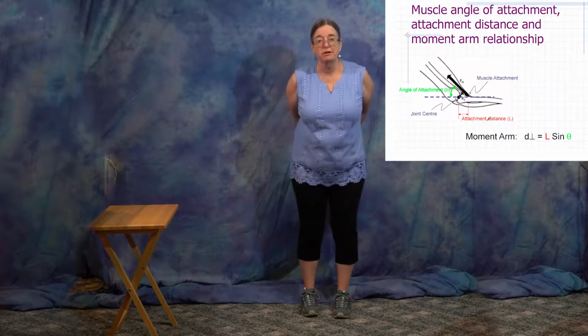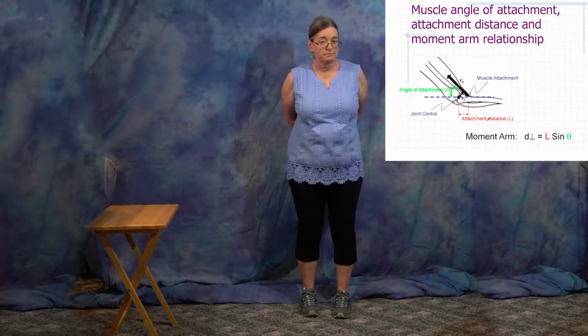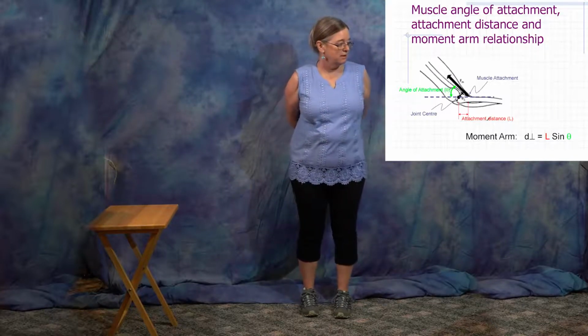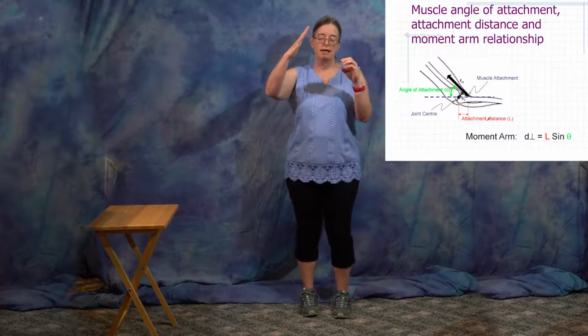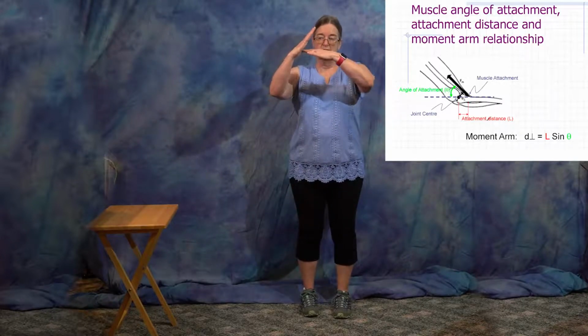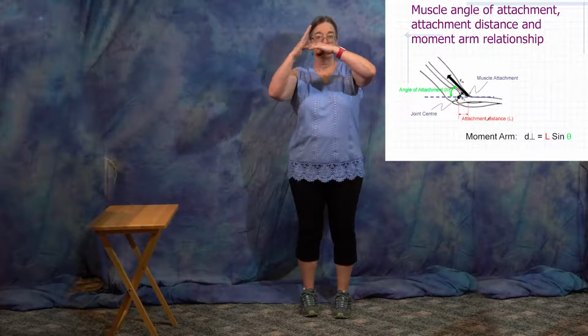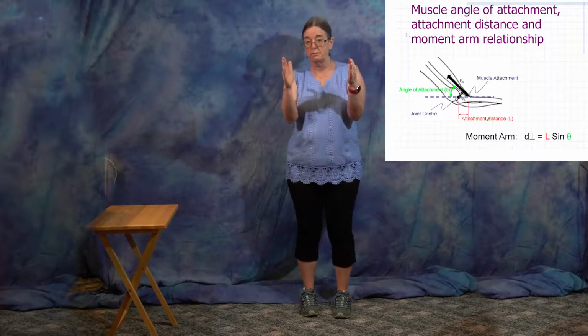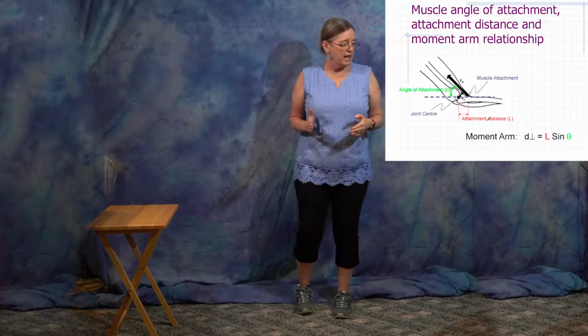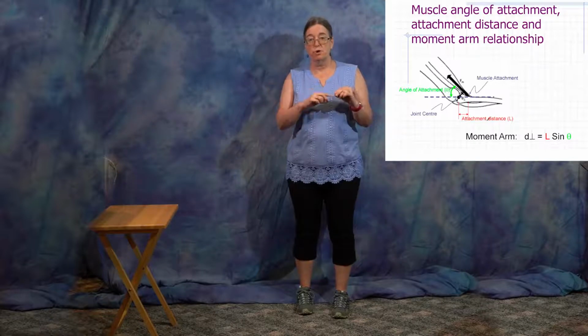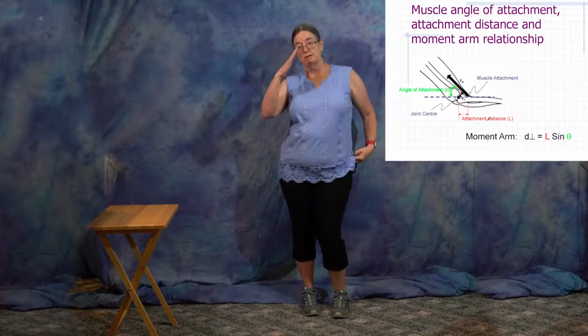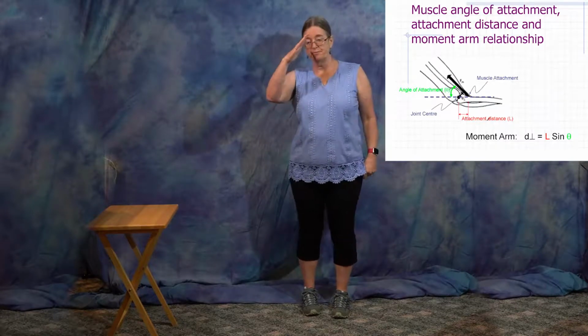So you need to know a moment arm. Well, you have a distance of attachment, L. You have an angle of attachment, and we've talked about what the angle of attachment is. That's the angle between the muscle and the bone itself on the side of the joint. The distance of attachment is from that joint center to where the muscle attaches. And you can now find a triangle there because your moment arm is going to be perpendicular to the line of action, in this case of your biceps.